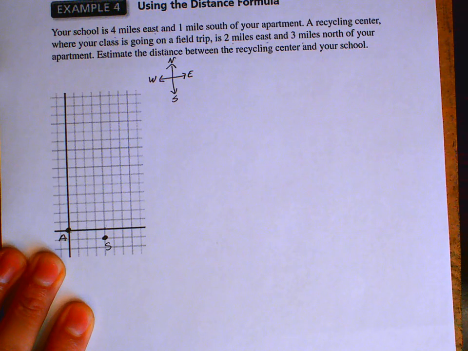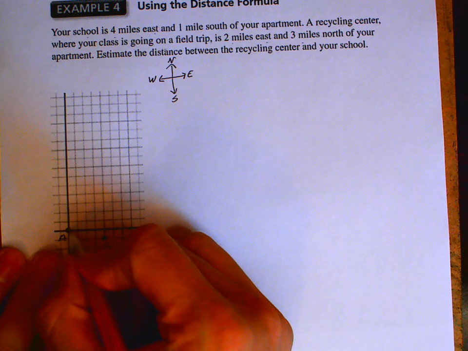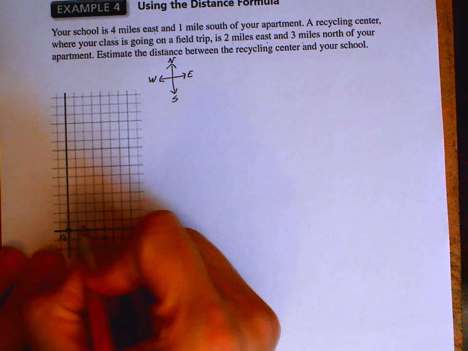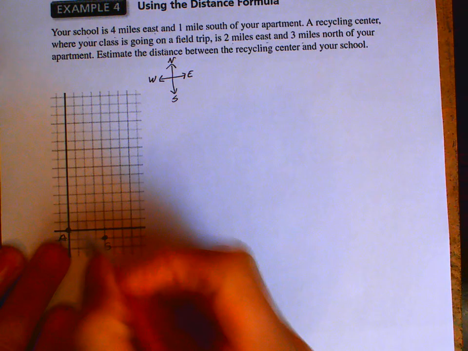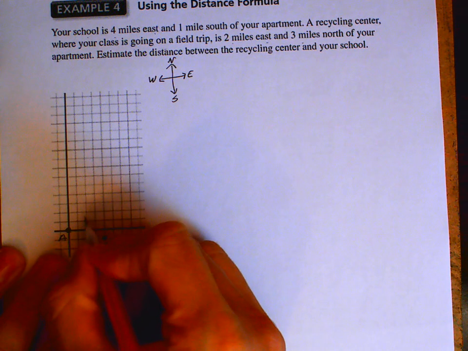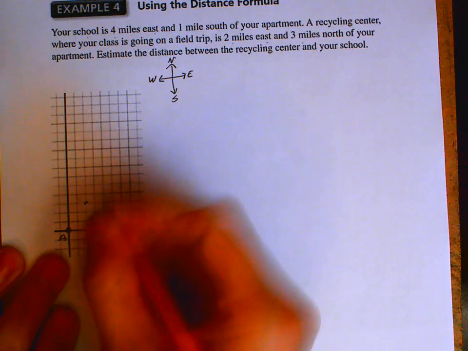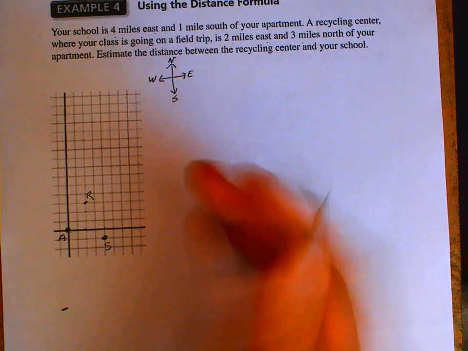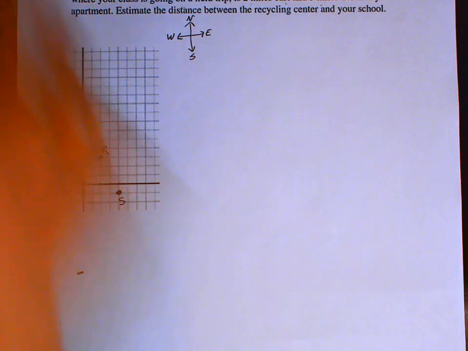Now let's look for the recycling center, which we're going to call R. You start again from your apartment, and it's 2 miles east, 1, 2, and 3 north, 1, 2, 3. I'm going to zoom in a little bit so you can see.